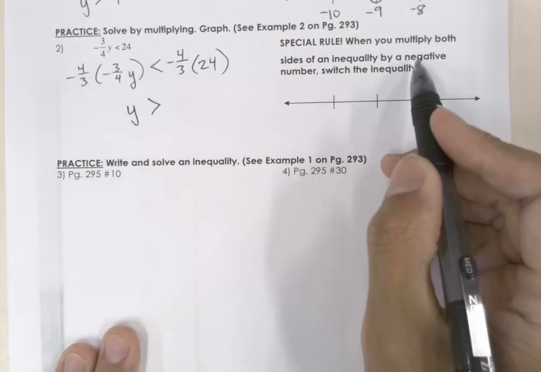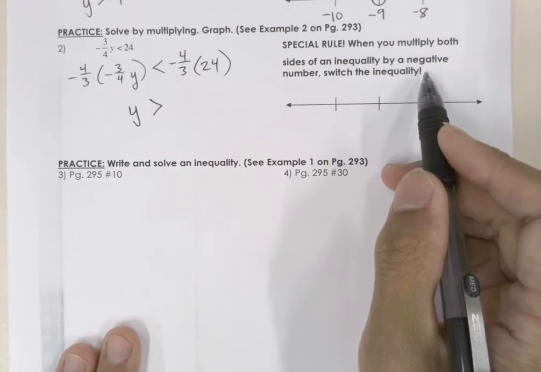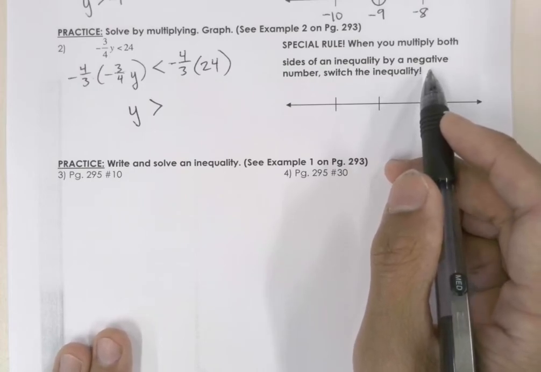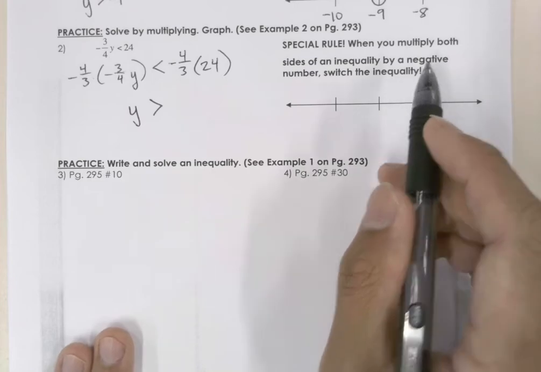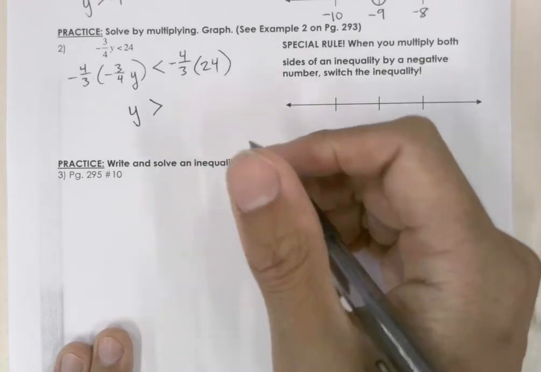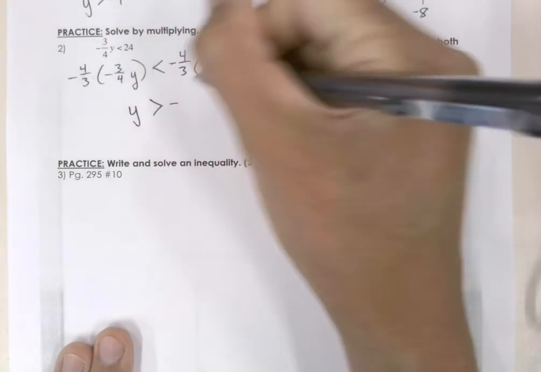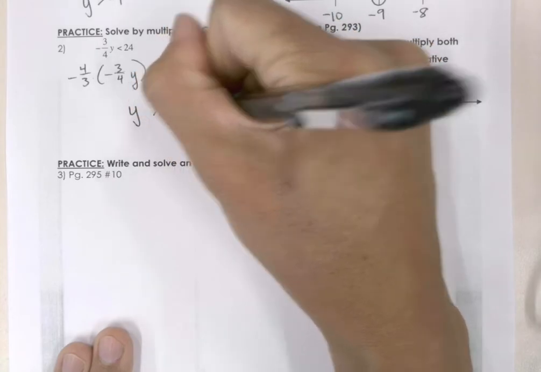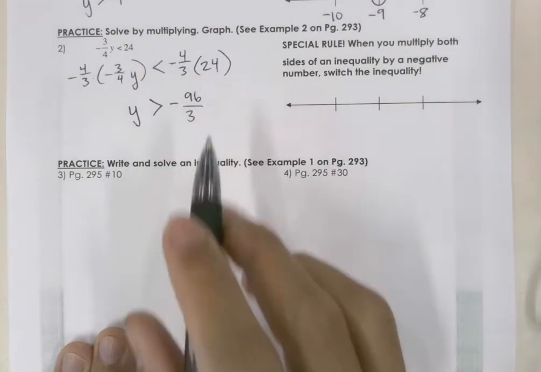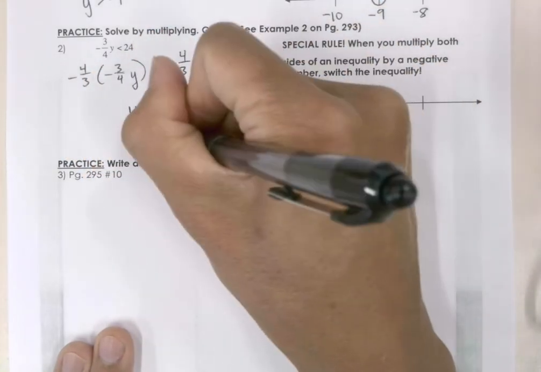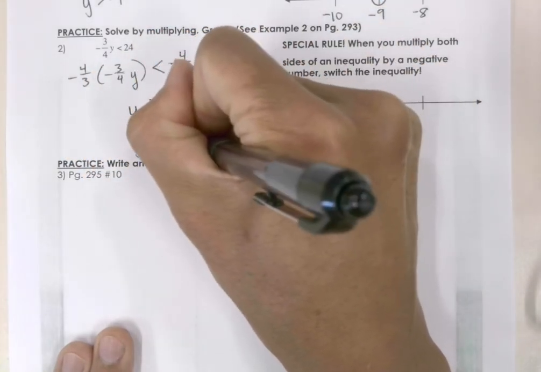And the key word here is negative. If you multiply both sides of an inequality by a positive number, the sign does not switch, only with a negative number. So here we're going to have negative 96 over 3, and we can reduce this fraction to y is greater than negative 32.